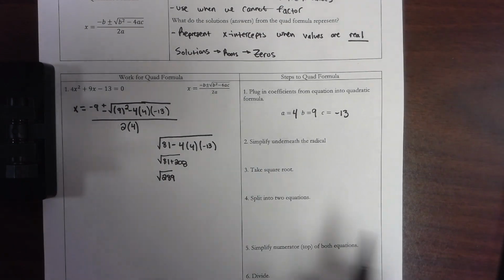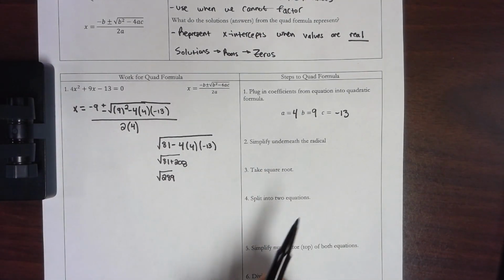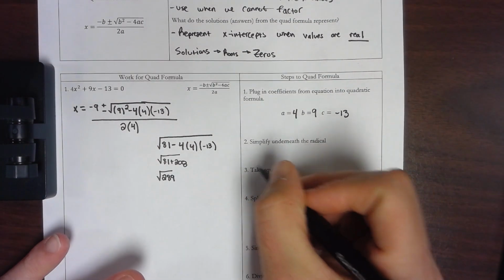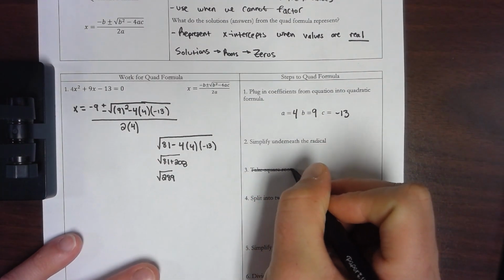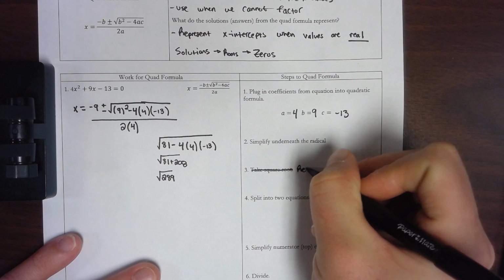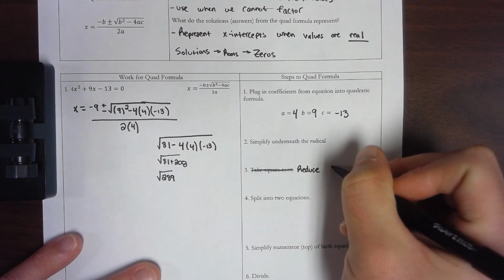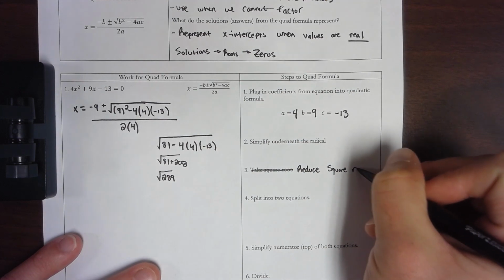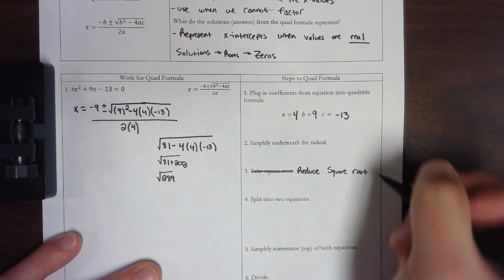So now we can take the square root and we can get that to be a decimal, but we're going to actually keep our answer as exact as possible for as long as possible, and we'll worry about that square root portion. So let's actually change this from take square root to say reduce the square root, which is what we worked on in our last unit or last lesson.